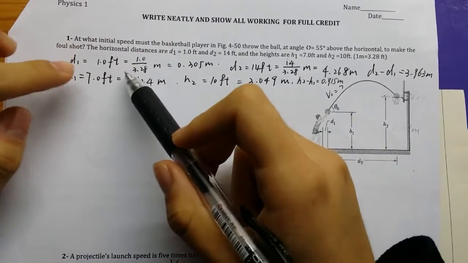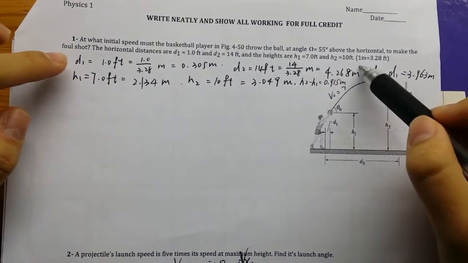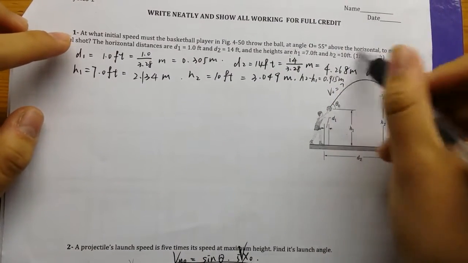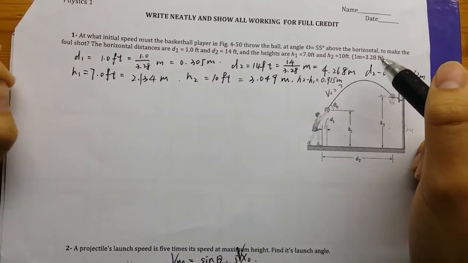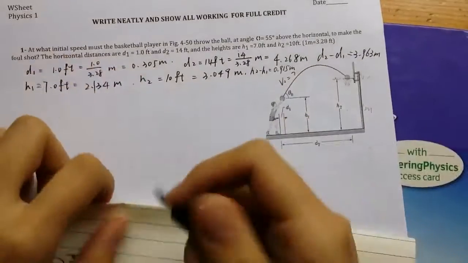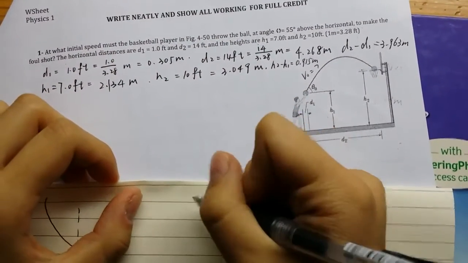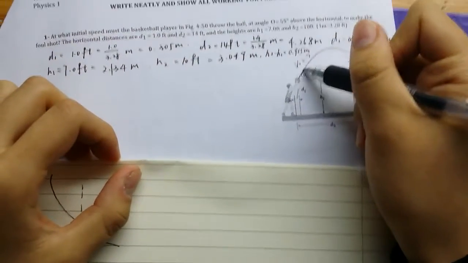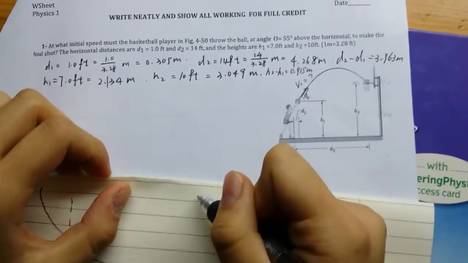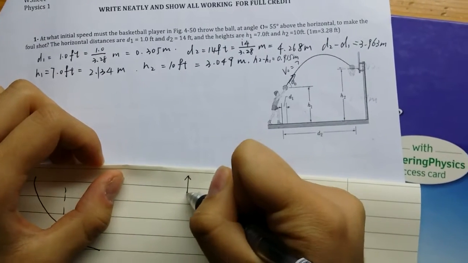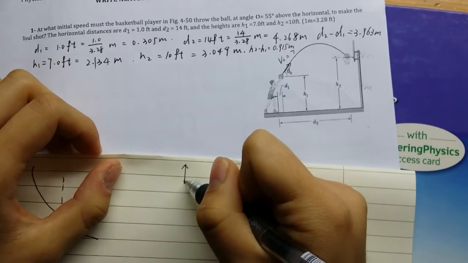Now I've changed all these feet into meters by this conversion factor, 3.28. So how can we solve this? Well, we know that the speed V0 can be transformed by this.